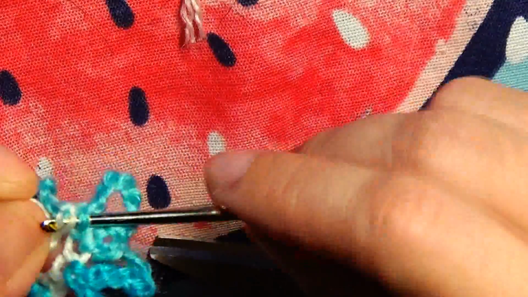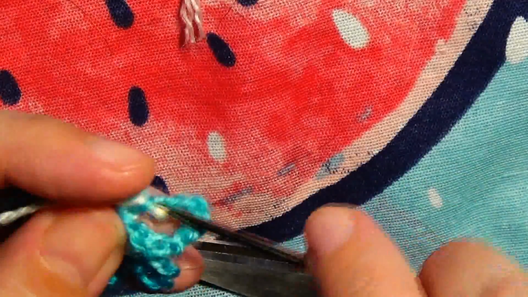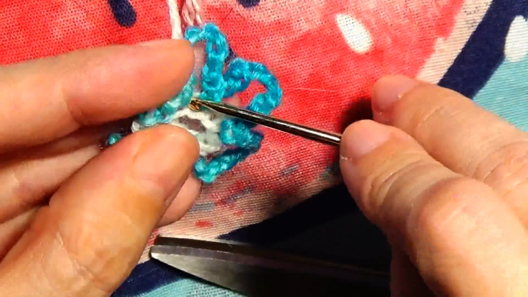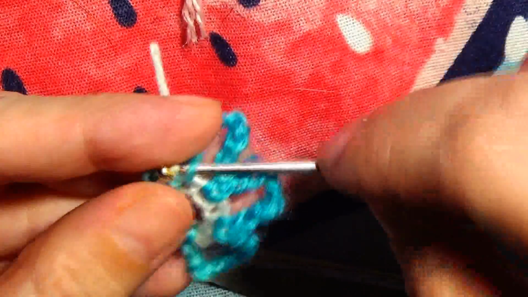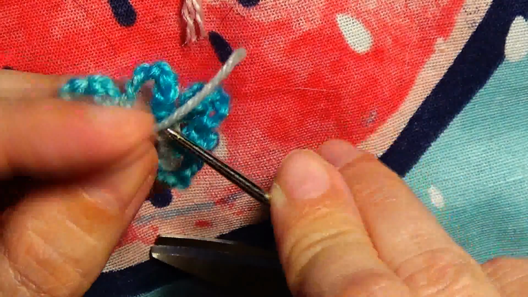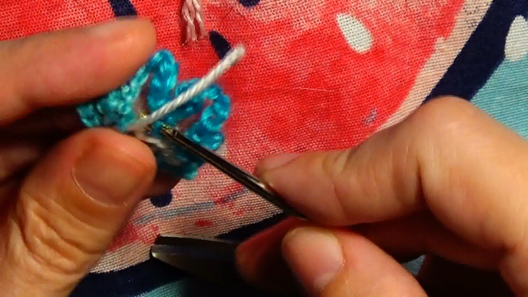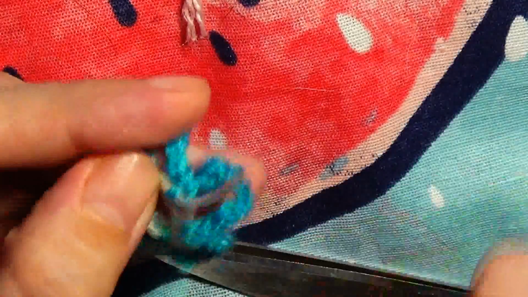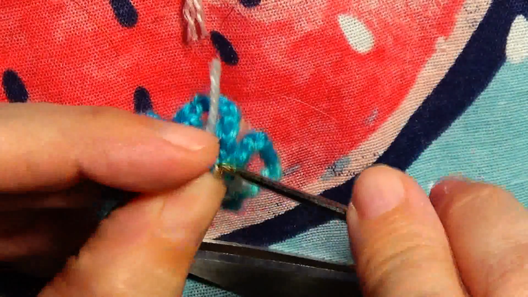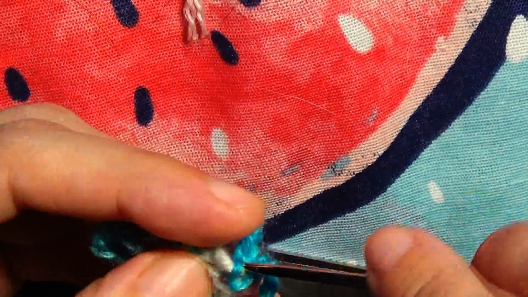So I'll grab it simply with the crochet and put it underneath the loops here. And then I will take another loop and put it underneath that loop. I'll take another loop and put it underneath the third loop, like this, so that our yarn disappears under these loops, like this. And the end of the yarn can be cut off, like this.